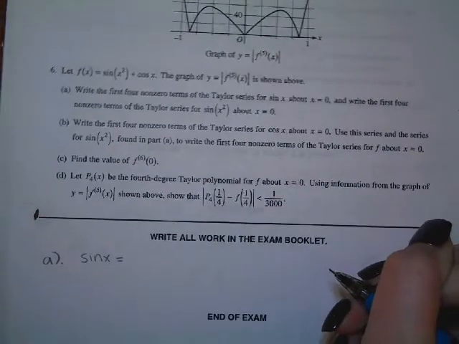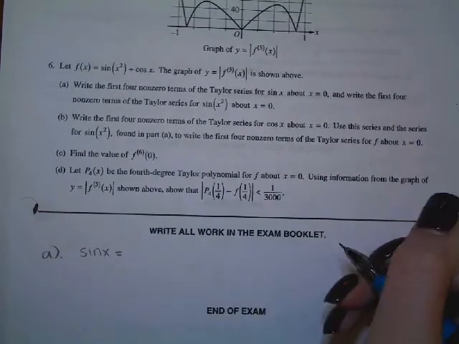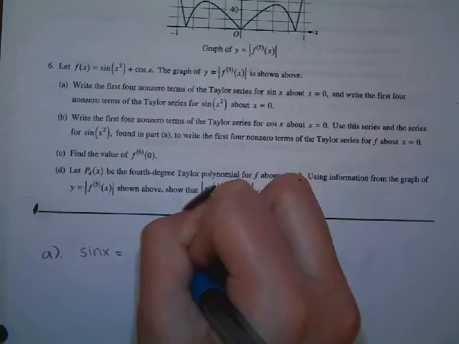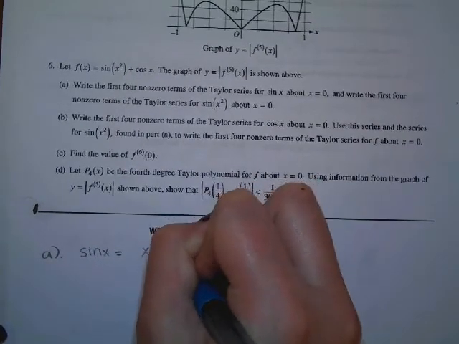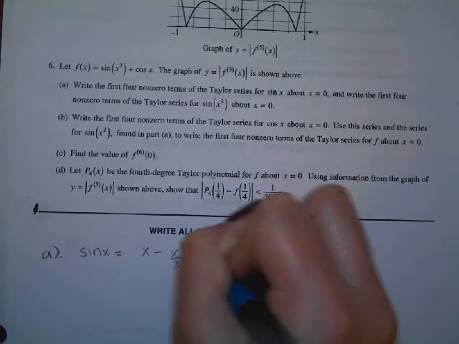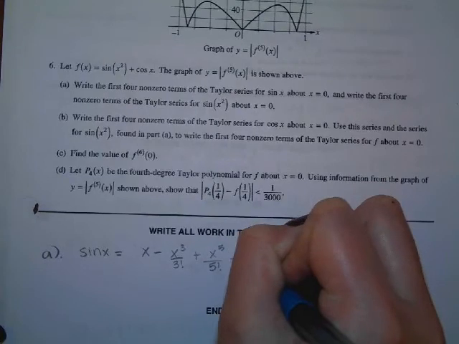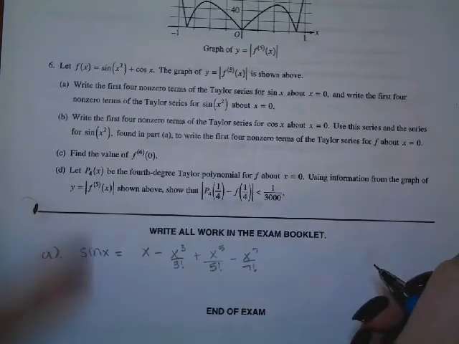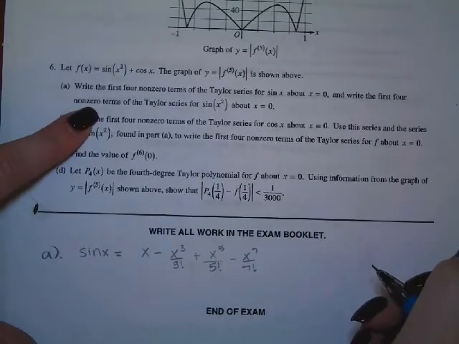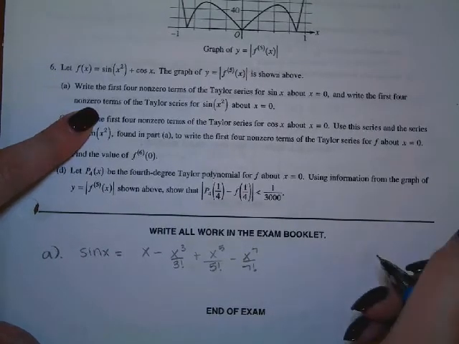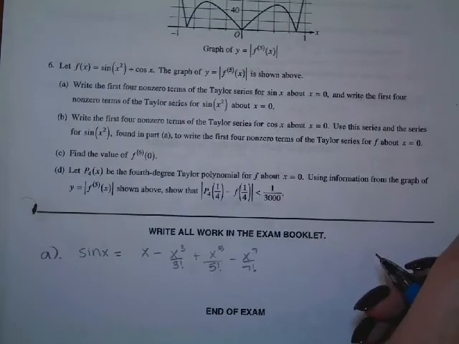Which one is the sine one? It's odd. Okay, so x. X minus x cubed over 3 plus x to the 5th over 5 plus x to the 7th over 7. That was not annoying at all. It was also incorrect. Okay. We didn't say... Then write the first 4 non-zero terms for sine of x squared. So go ahead and do that.